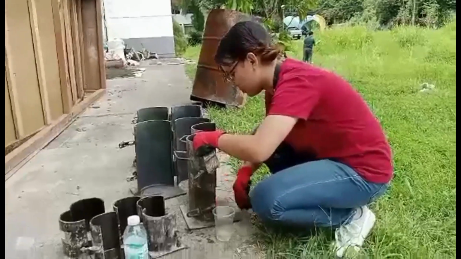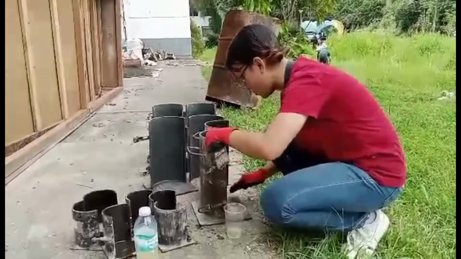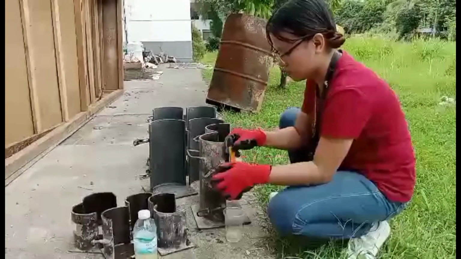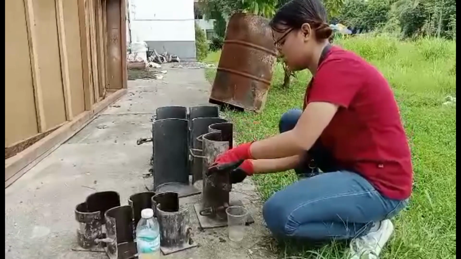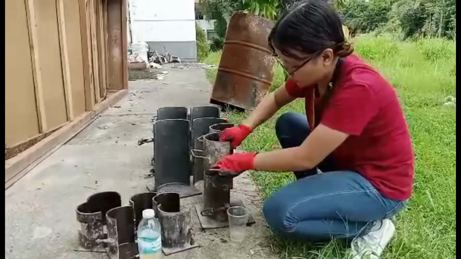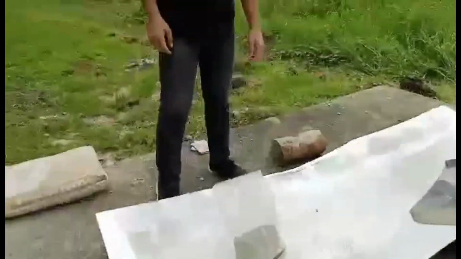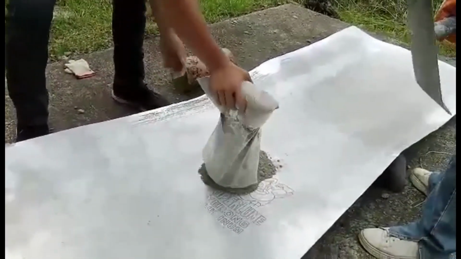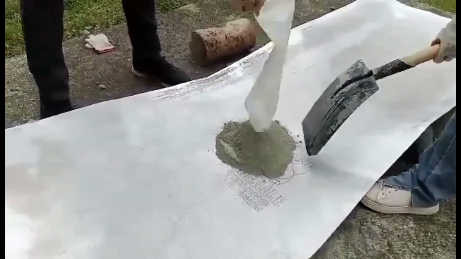The first part of our activity is the preparation of cement paste. The paste samples were prepared by mixing the cement with water at its respective water-cement ratios, 0.45, 0.5, and 0.55. The amount of cement used was 4 kilograms per sample, with 1.8 kilograms, 2 kilograms, and 2.2 kilograms of water respectively.